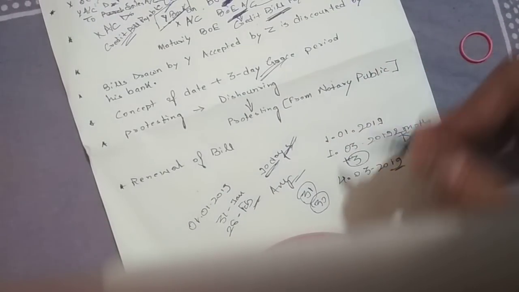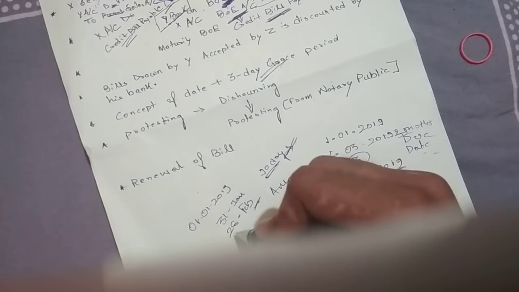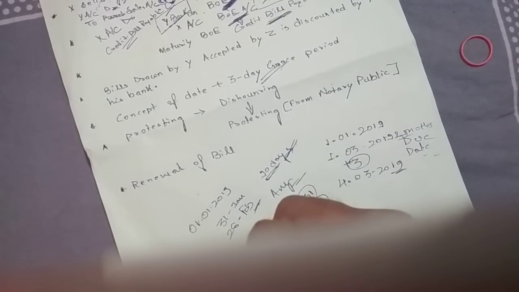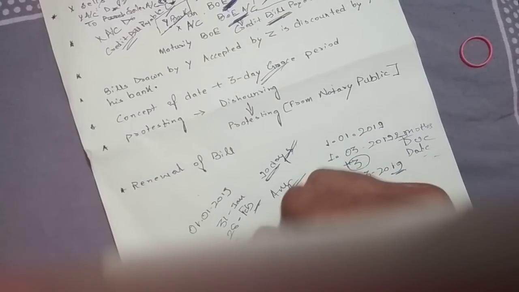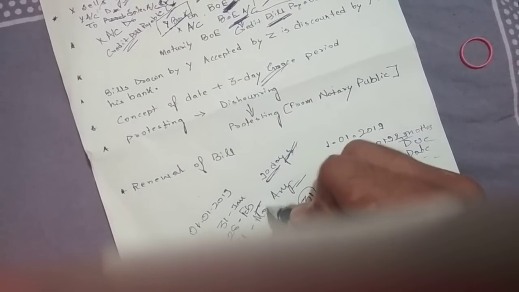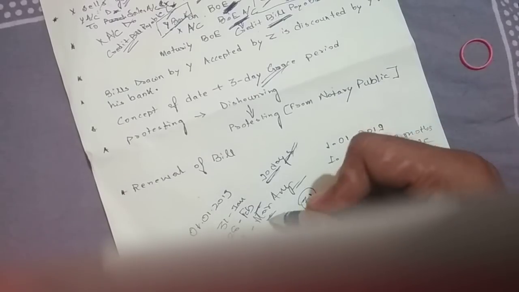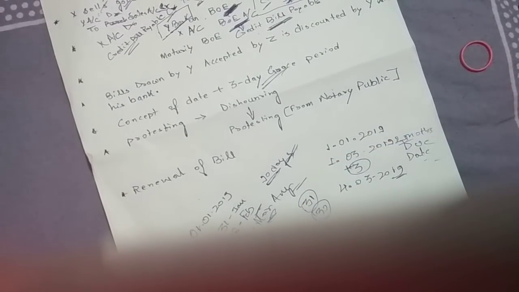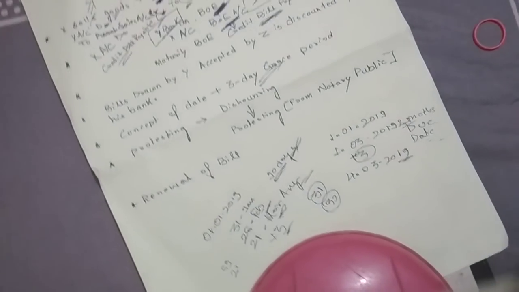So 59 days have passed, and what is left is 21 days. So after 21 days of March, plus the 3 days, the due date will be decided. This is how it works.